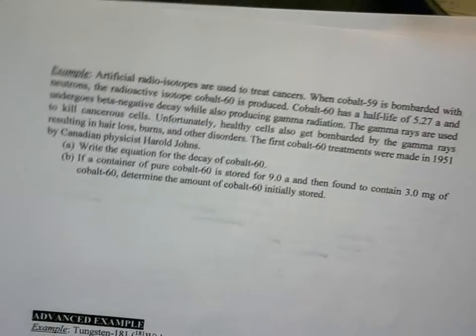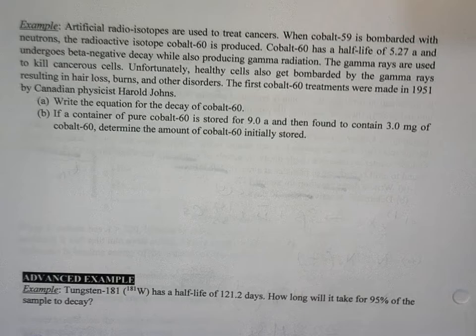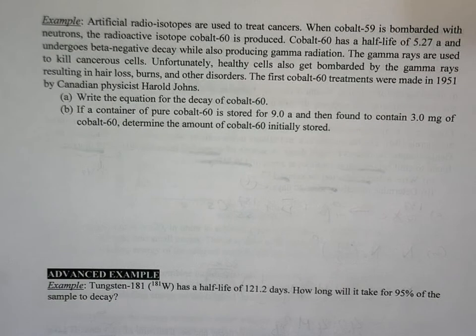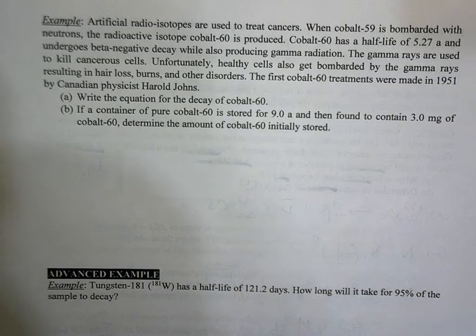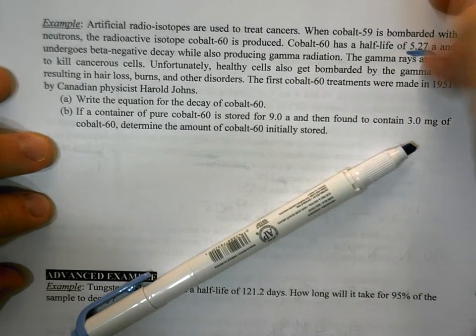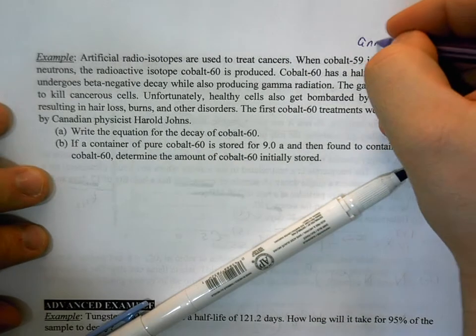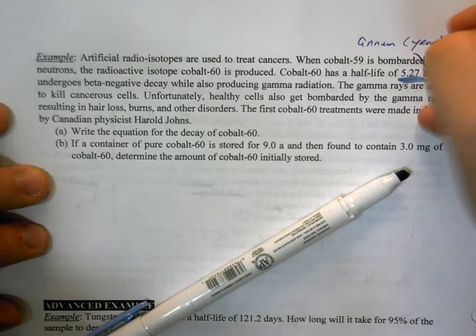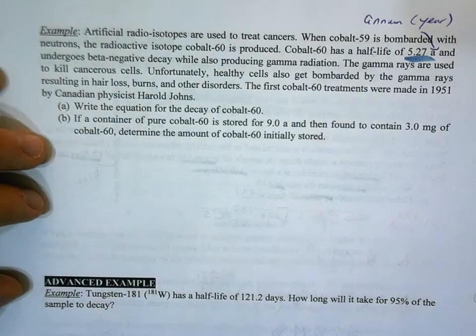All right, let's finish up with this one last example, and then I will do the more advanced logarithm one in another video. So we have artificial radioisotopes. They're used to treat cancer. So Cobalt-59, it's bombarded with neutrons. We have Cobalt-60 produced. Cobalt-60, we're told, has a half-life of 5.27a. So a, again, it just is annum, the Latin word for year. We don't usually write YR in physics.